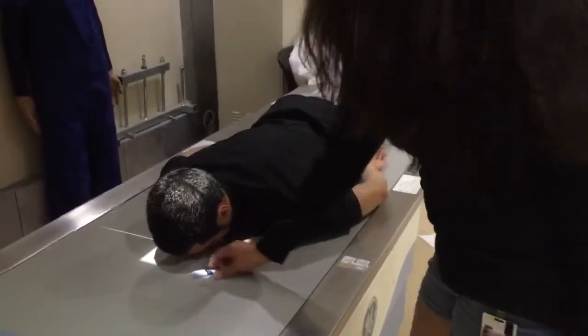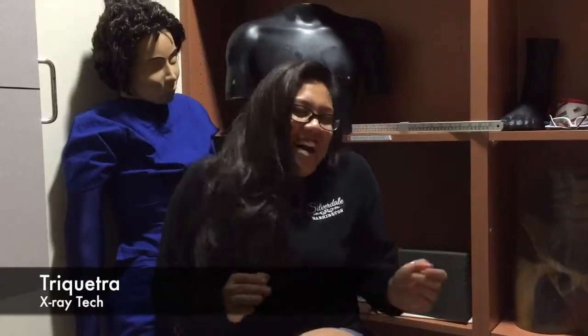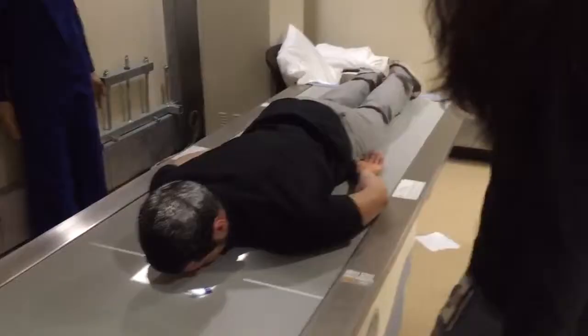Now you just gotta make sure you put the marker right there in the light. Go shine a little light. This little light of mine. No. I'm gonna let it shine.